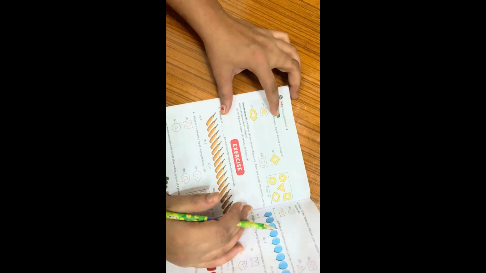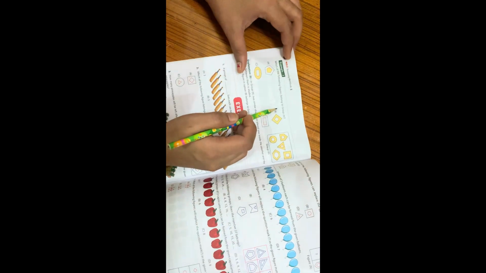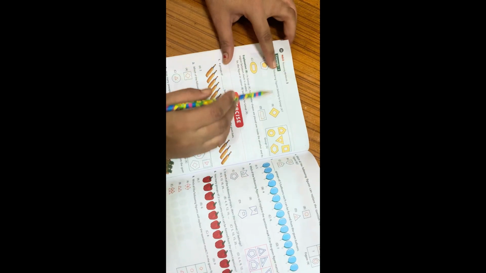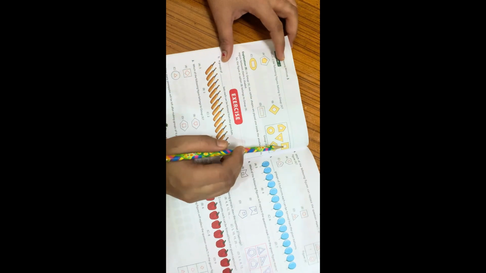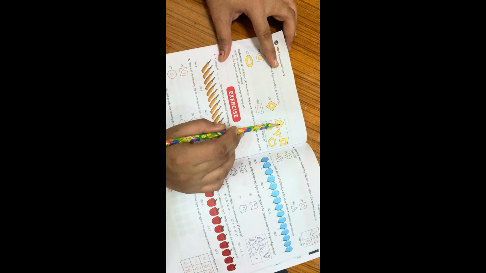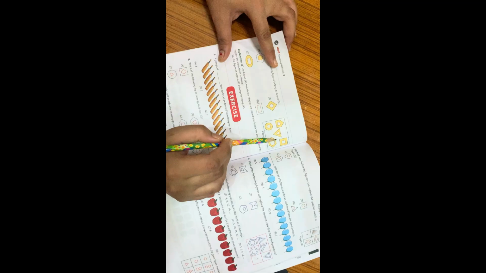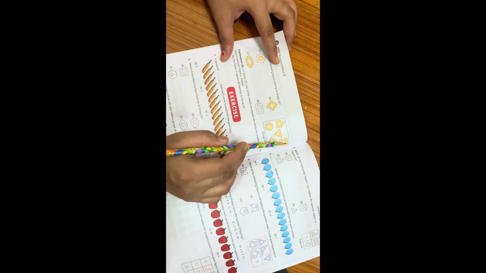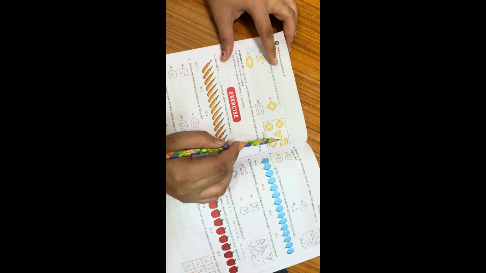Which of the following figures belong to group X? This is group X, and you have to find which figure belongs to it. Here you observe, here is a pentagon, and inside there is a pentagon. Here is a triangle and inside it is also a triangle. The shapes are exactly the same outside and inside. The square is also the same inside and outside.